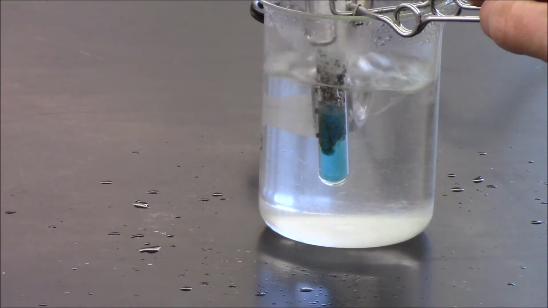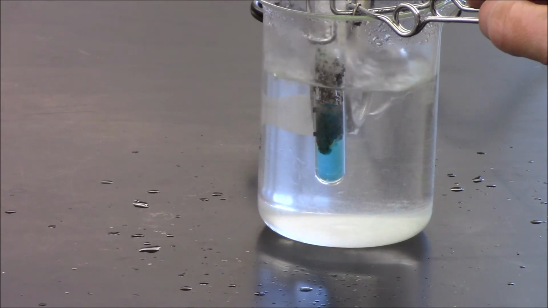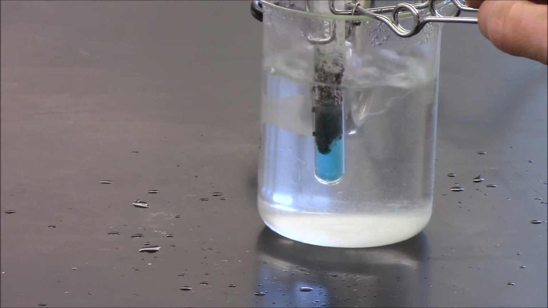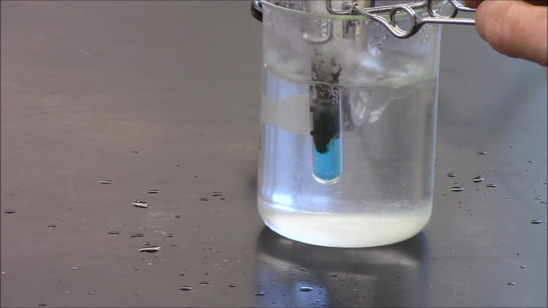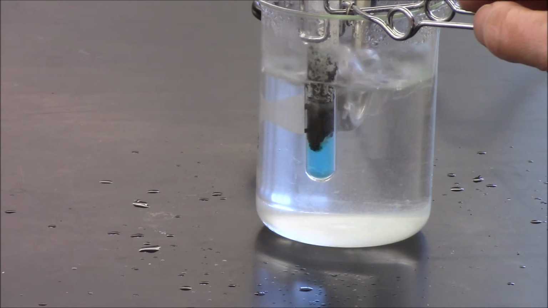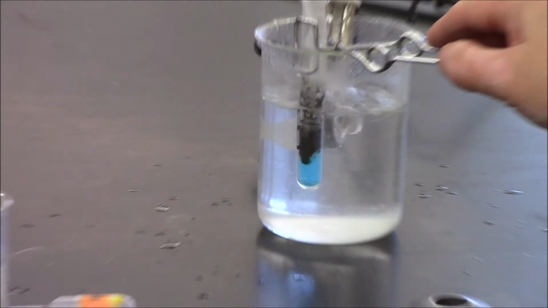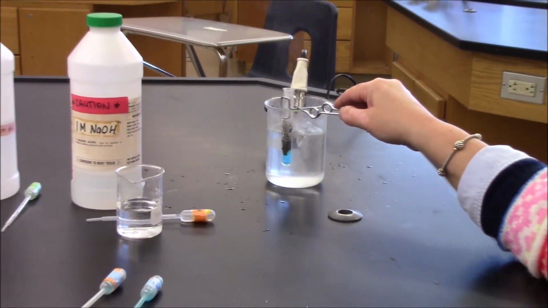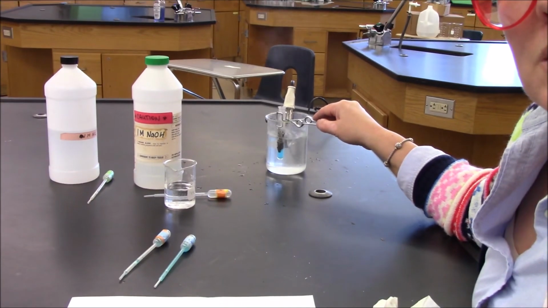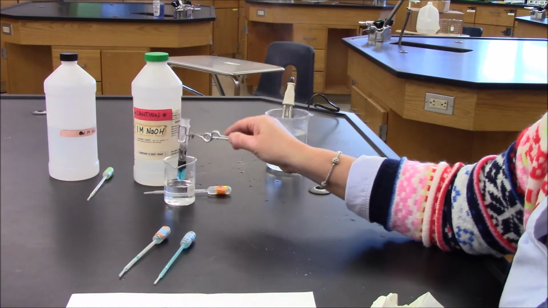What I can see here is that my blue solid has now changed color and it is clearly turned black. In this decomposition reaction, the evidence for change is the color change, blue to black. Before I can go on to my next step, I have to pull this down.